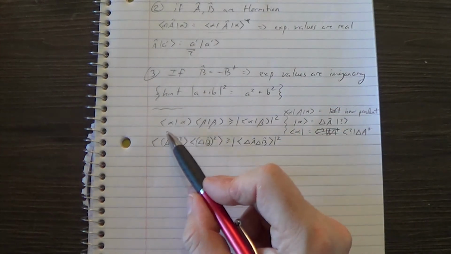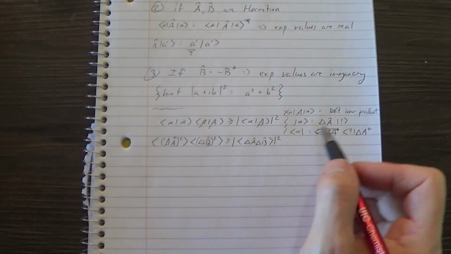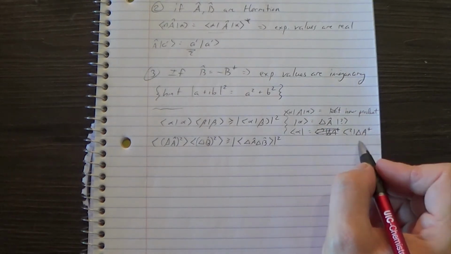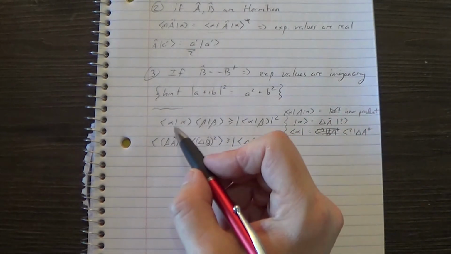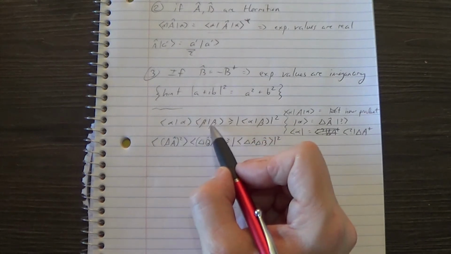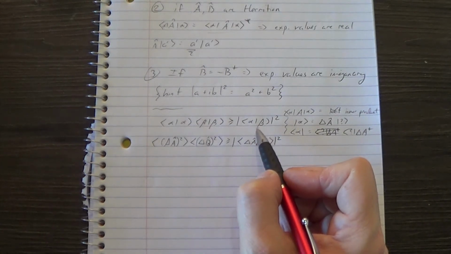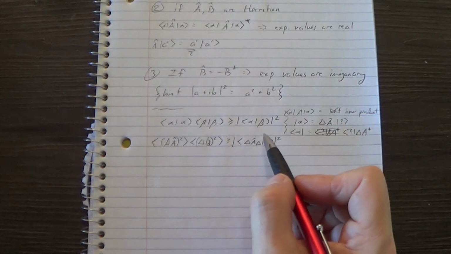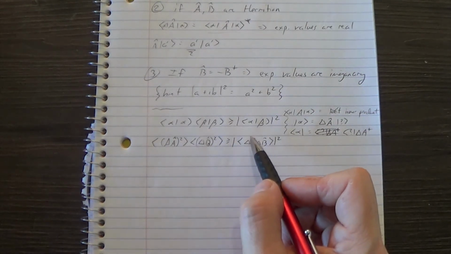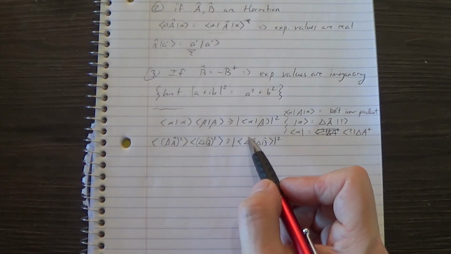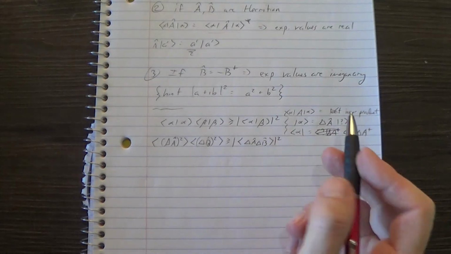So basically you can either look at the formal definitions I gave, which is totally fine, or you can just take these expressions and insert operators in between them, those operators being delta A and delta B, and that's totally fine too. Either way it works and it's perfectly legit.